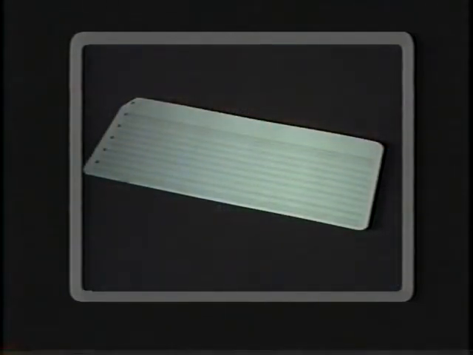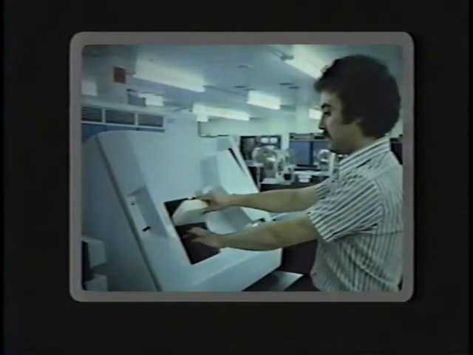Each time a binary 1 is to be output, a hole is punched according to a specified format. The absence of a hole represents a 0. The punched cards accumulate in an output bin. From the output bin, they're collected and stored for later use.